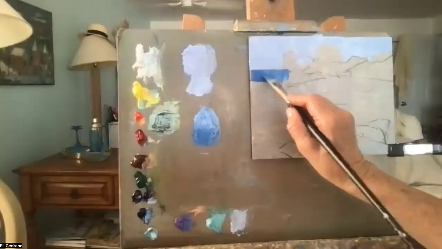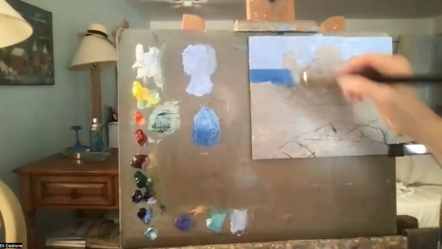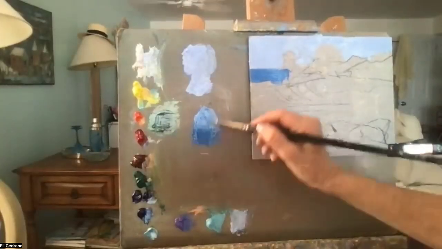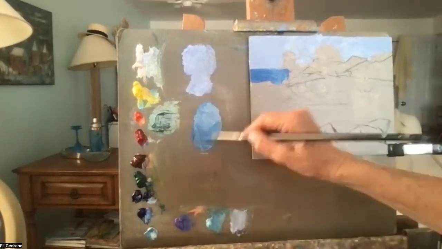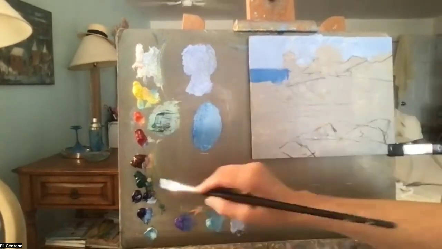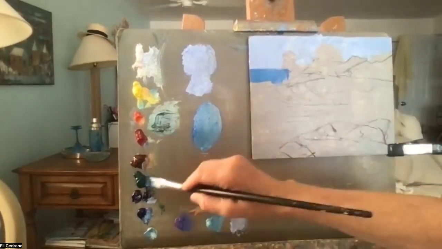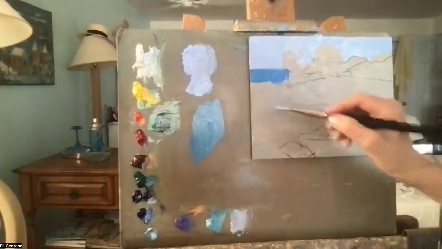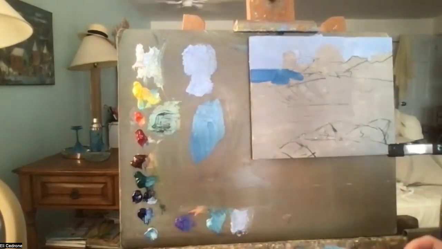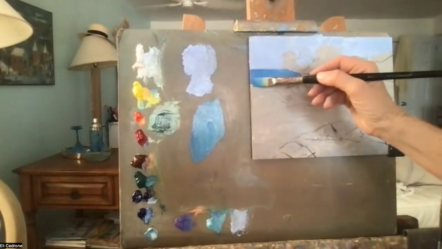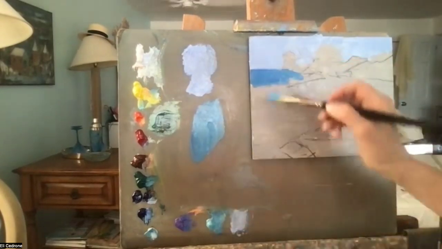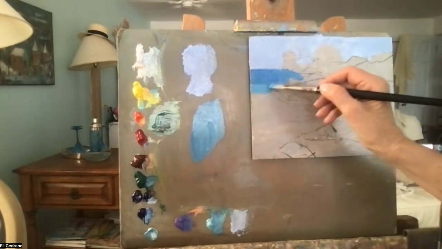Again, I'm just looking for big shapes. That might be a little bit dark, so I'm going to lighten it up slightly here. Add some green. I think it needs some of the Viridian too. I just feel like it's a little too saturated. Okay, that's better. But that's a nice flat plane. Do you see that? That's very flat right there. It's flat here too, but it lightens up a bit.